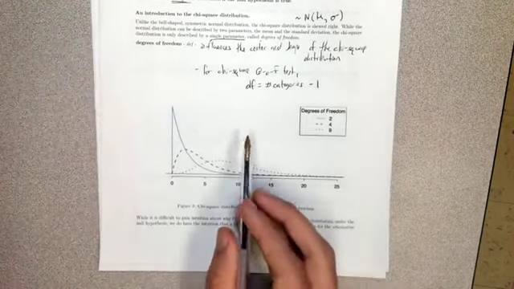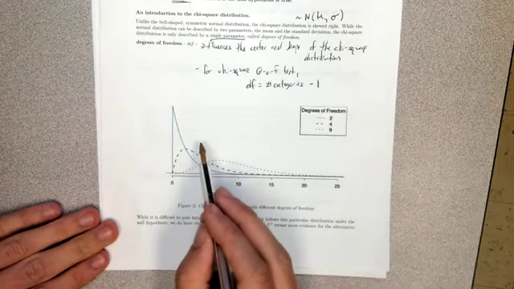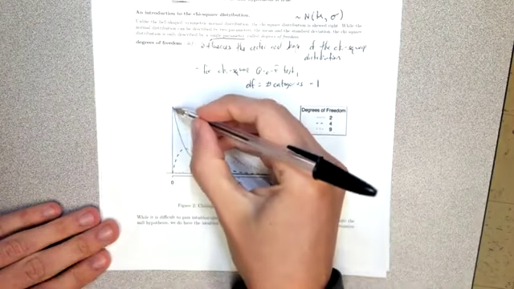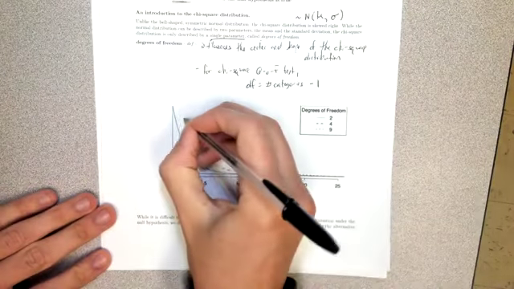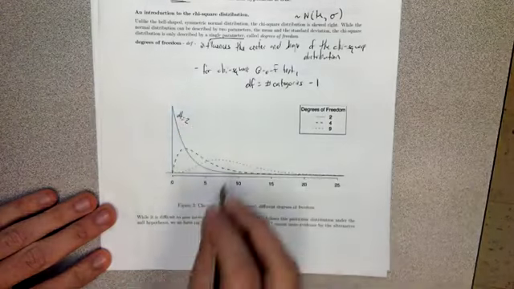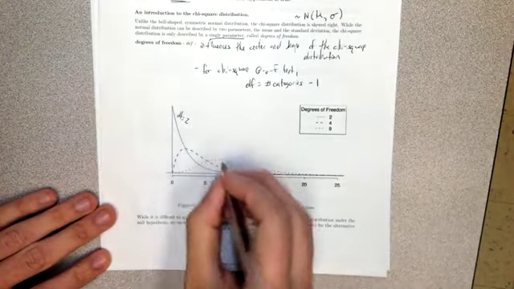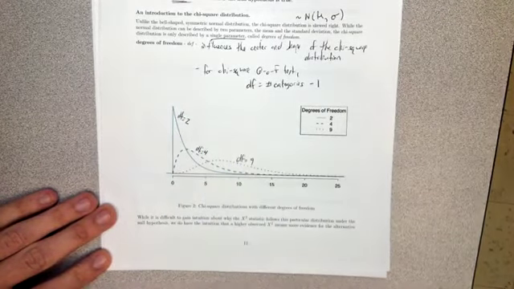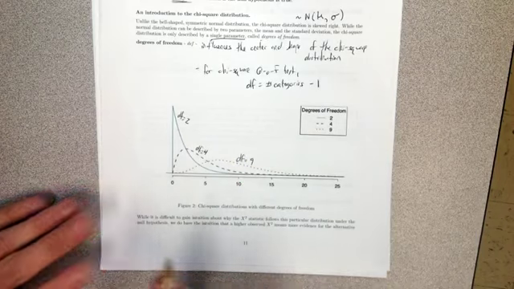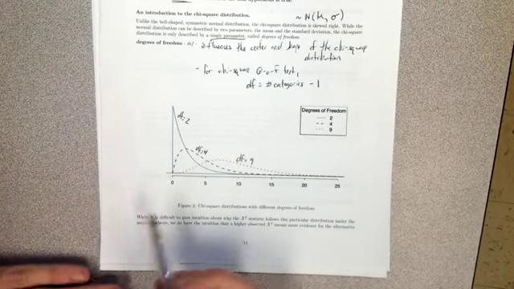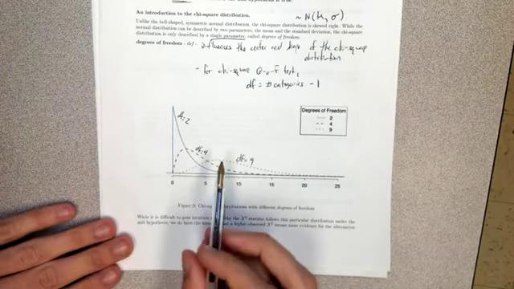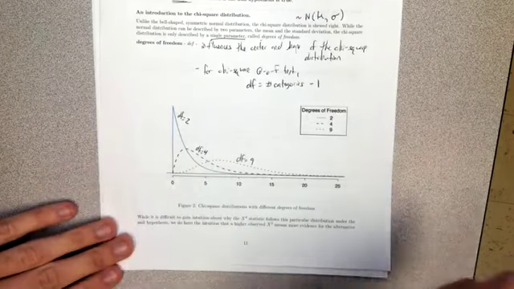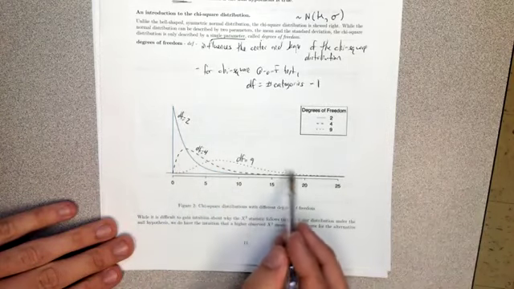The picture here shows different chi-square distributions with different degrees of freedom. The first one, the solid line, has 2 degrees of freedom. The green dashed line has 4, and the dotted red line has 9. We can get a general sense that as the degrees of freedom increase, the chi-square distribution gets shoved to the right a little bit, and it becomes more and more symmetric.